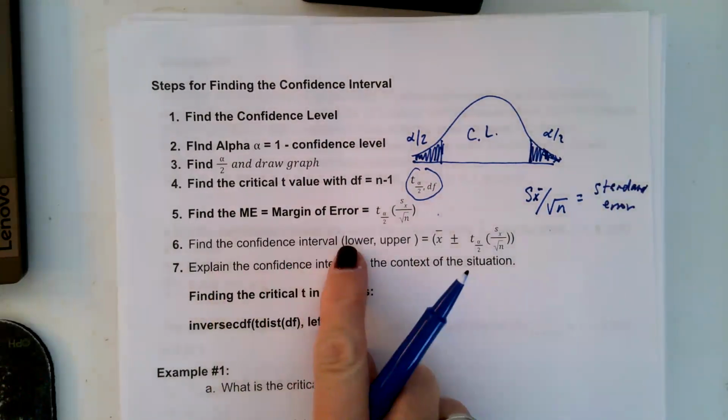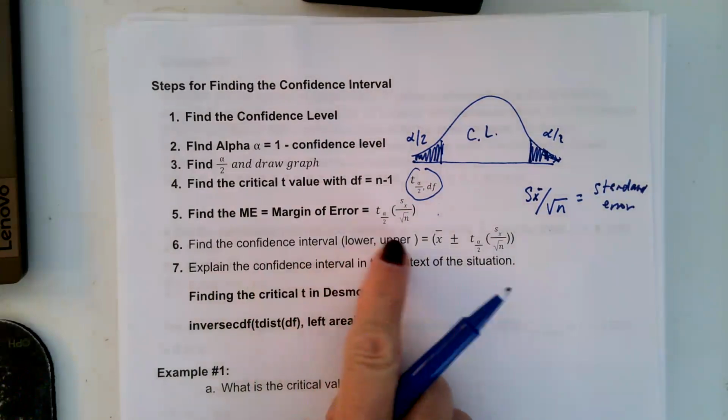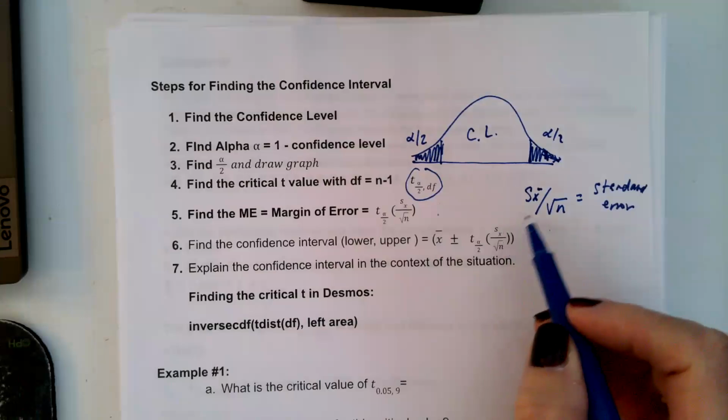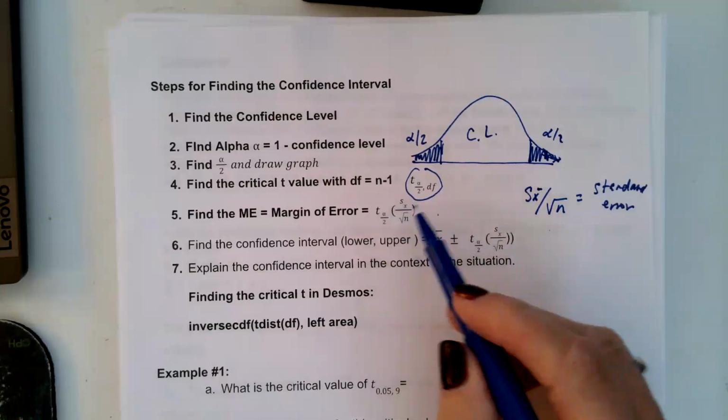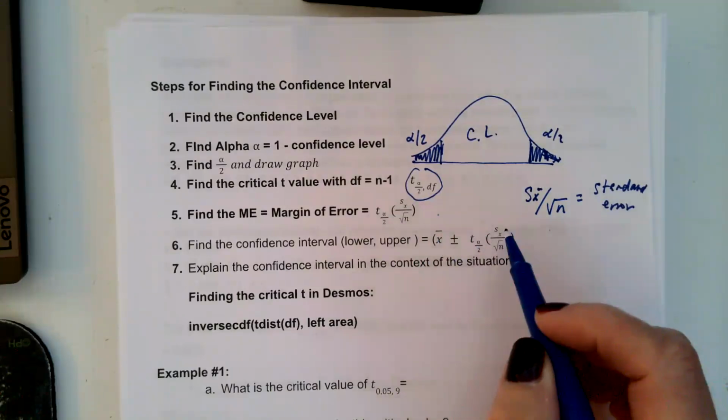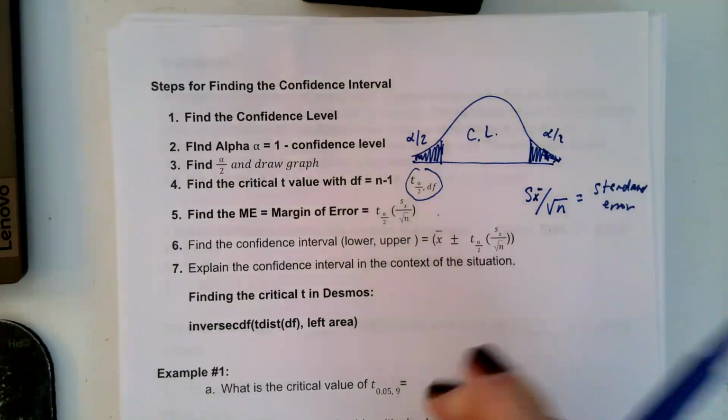So the confidence interval, the lower and the upper, are found by taking the sample mean and adding this margin of error, that gives you your upper, and then taking the sample mean and subtracting this margin of error, and that gives you the lower.